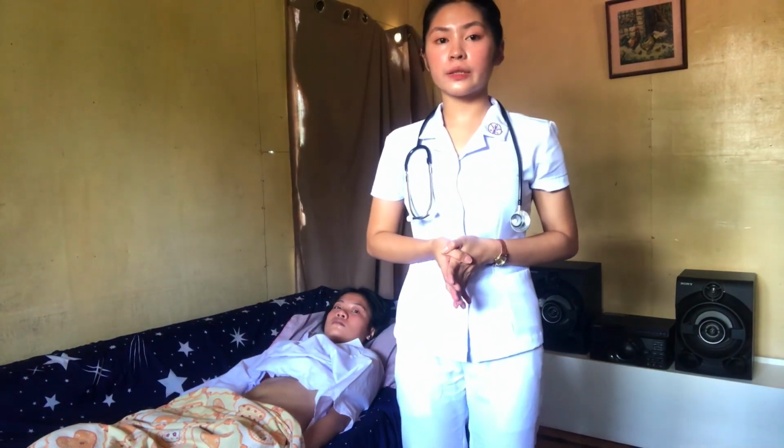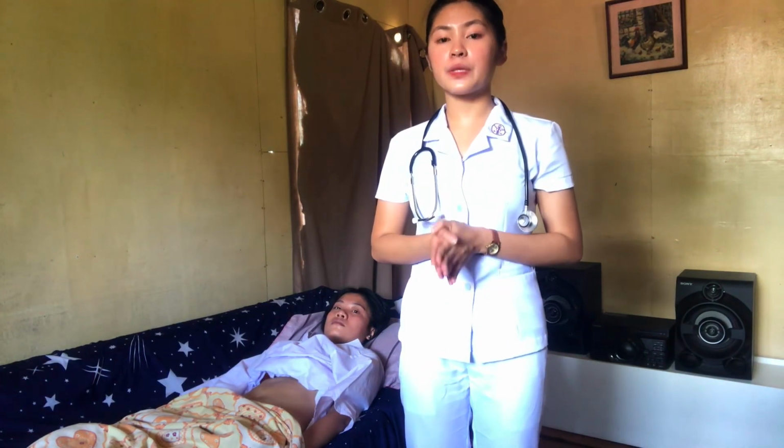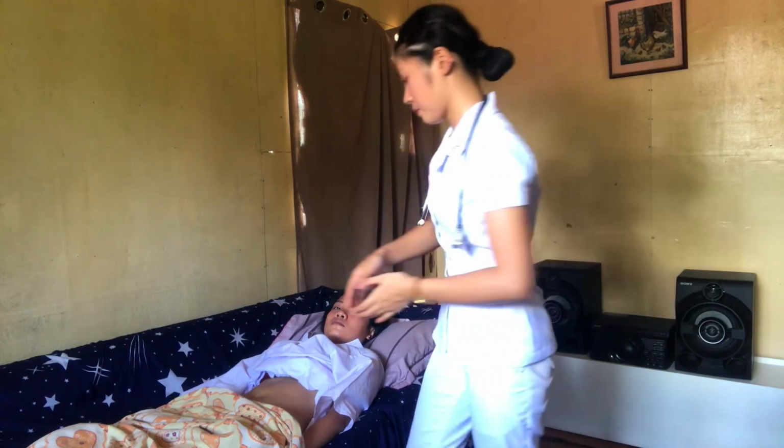Now reposition the patient to a side-lying position and percuss the abdomen from the upward side, noting the change from dullness to tympany.